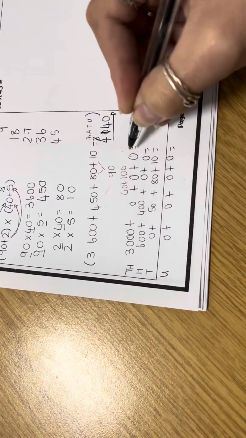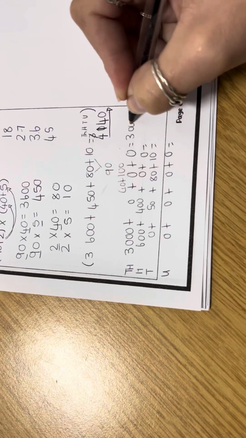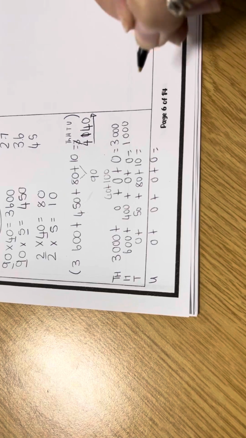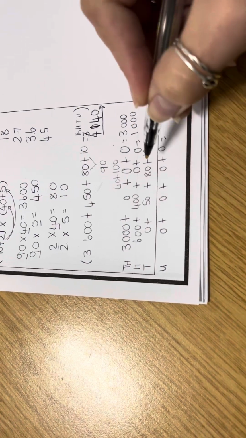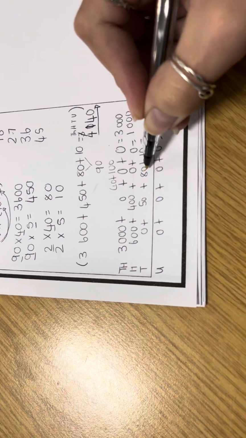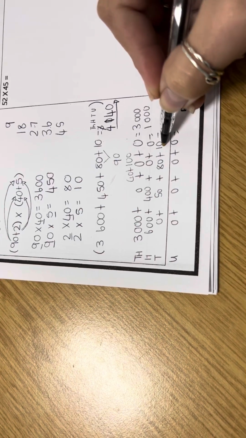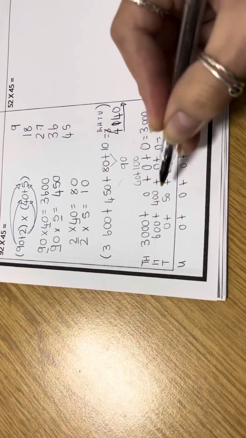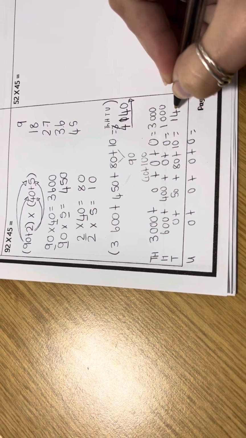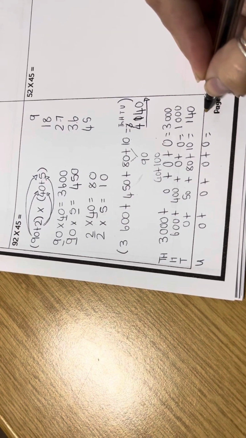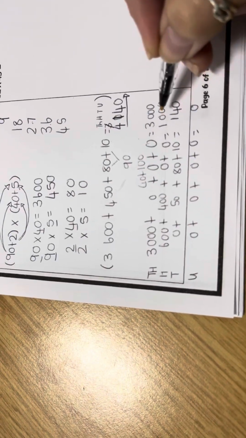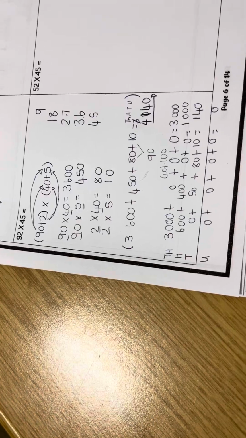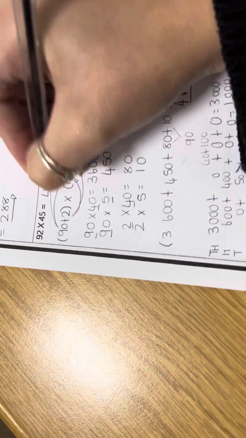So 3,000 plus all the zeros is still 3,000. 600 and 400 make 1,000. 50, 80, and 10. So here you can do that again. 80 and 10 make 90. Steal a 10 from there to make it 100. And there was 40 left there, so 140. And then all the zeros add up to 0. So then you can see the answer clearly here. 4,140. And that is your final answer.